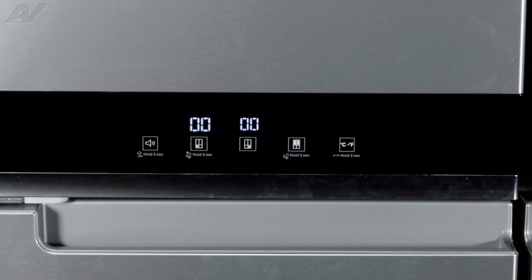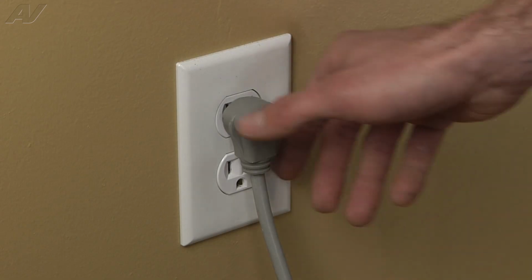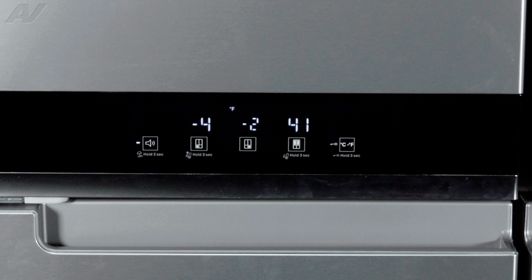Once you have fixed a component, it is highly advised to clear any errors that are inside the system. And once you press and hold that 3rd key, you should get a ding followed by a couple of zeros on the screen indicating that they have been cleared. And at this point, I would recommend unplugging the refrigerator and plugging it back in so that we can enter the next portion of diagnostics.